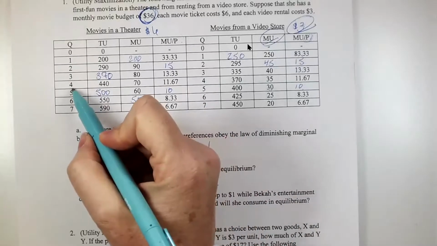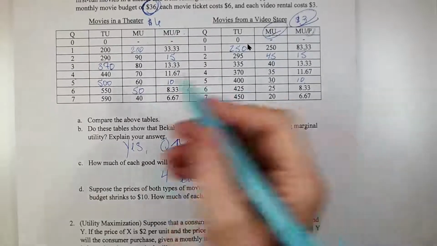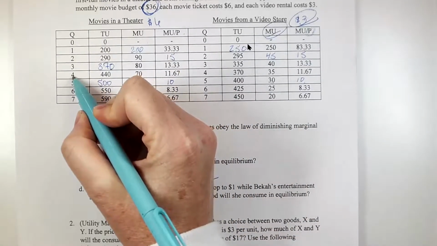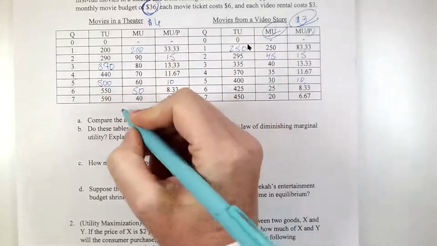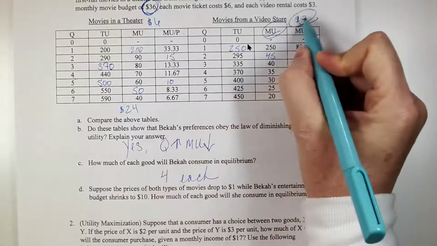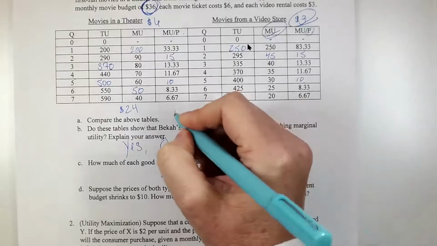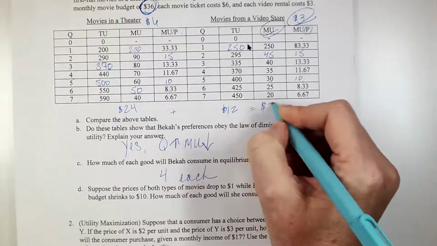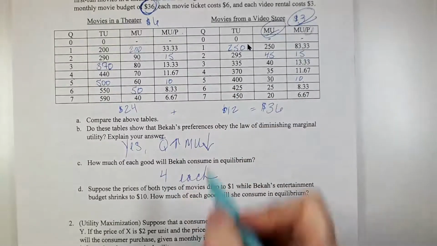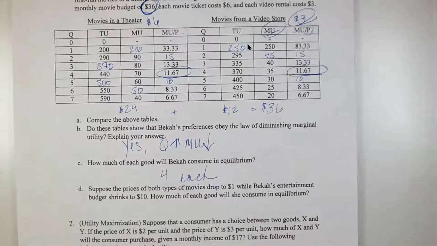So with 4, and again, you just have to test it out to see, there's no magic here, right? 4 units times $6 per unit is $24. 4 units times $3 gives me $12. I add those together and I have exhausted my budget. I've exhausted my budget, and the marginal utility per dollar is the same for each last unit consumed.